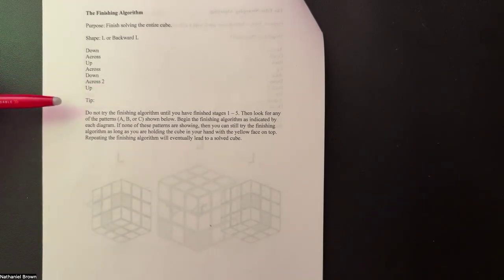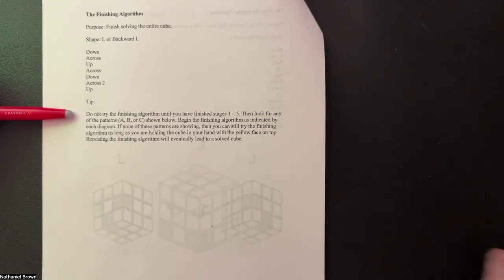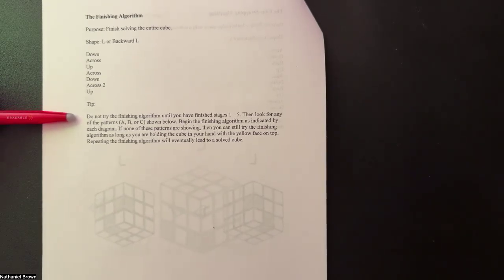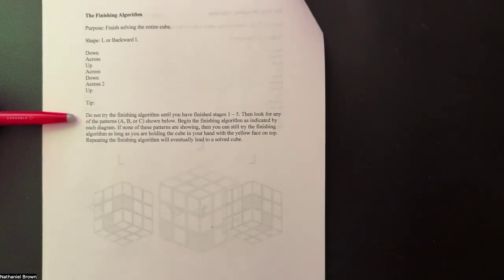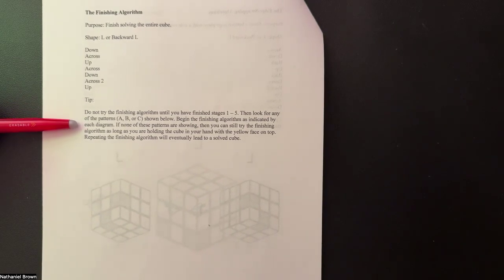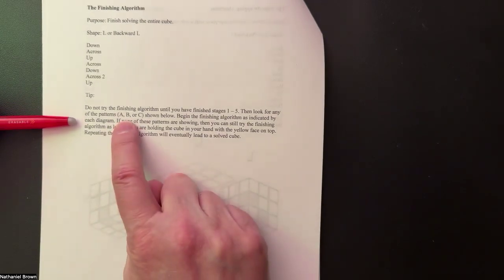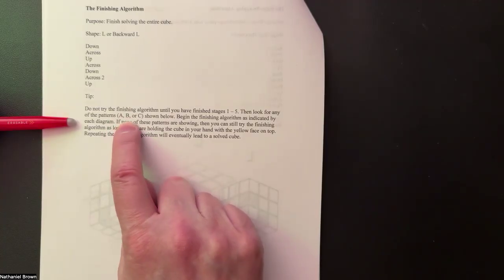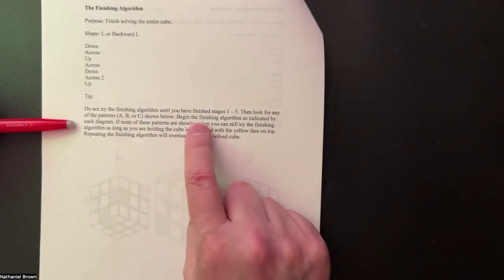Now here's a tip. Do not try the finishing algorithm until you have finished stages 1 through 5. Well, we have finished stages 1 through 5, so we're all set to go here. Then look for any of the patterns, A, B, or C, shown below.